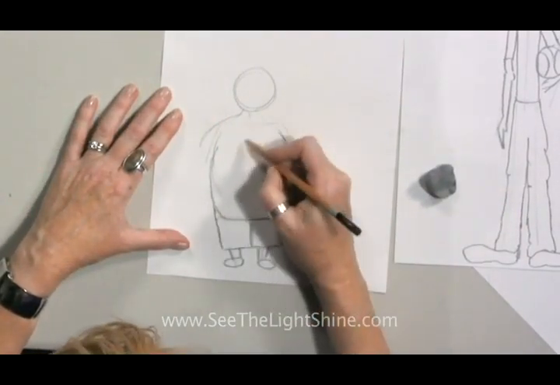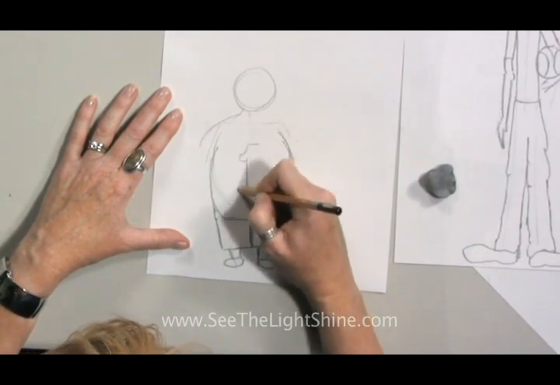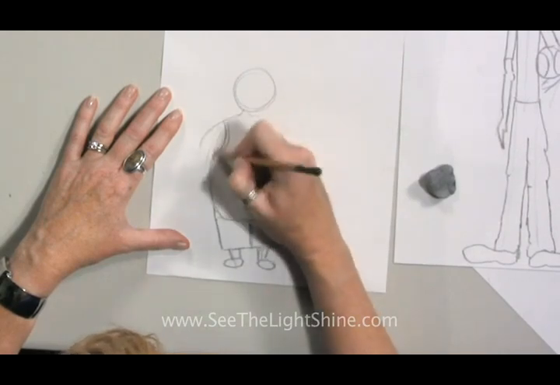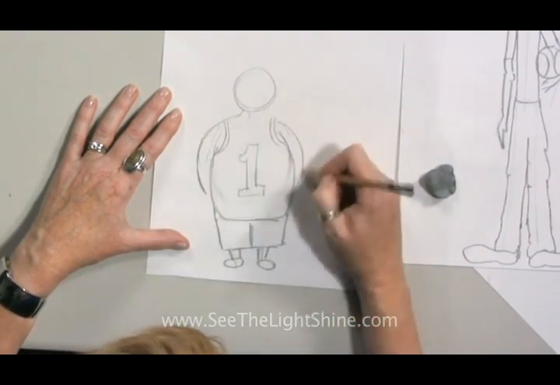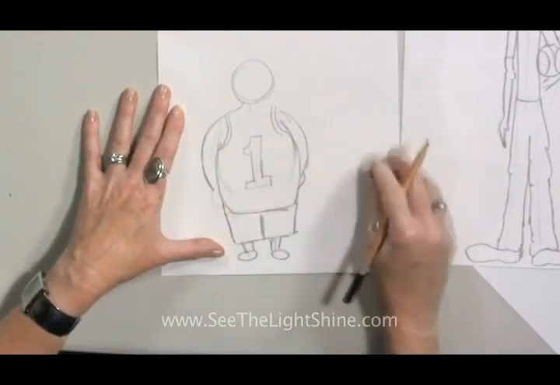So this friend, maybe he's got a football jersey on or something like that, right? So we'll put a big number on his chest. And he's got rounder arms and shorter hands, little hands.